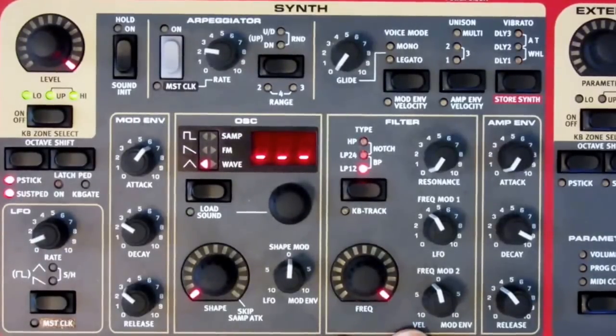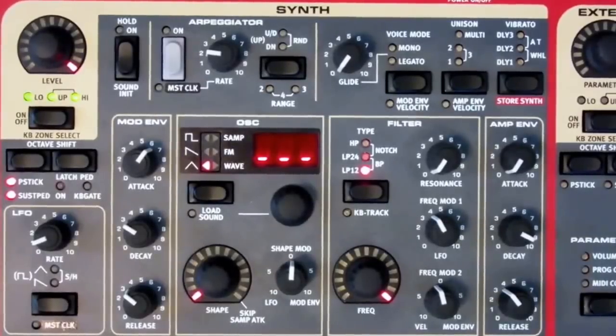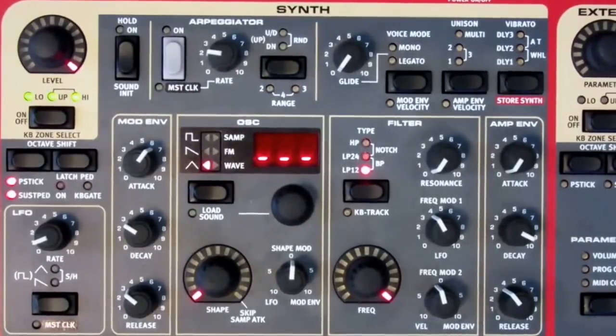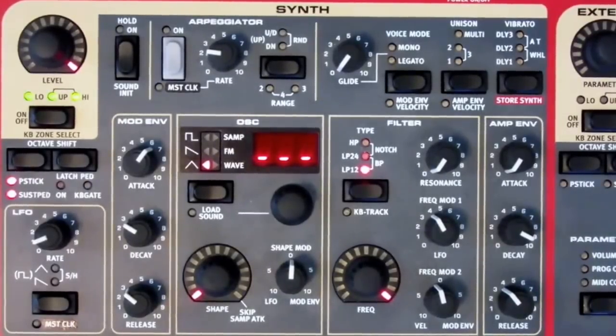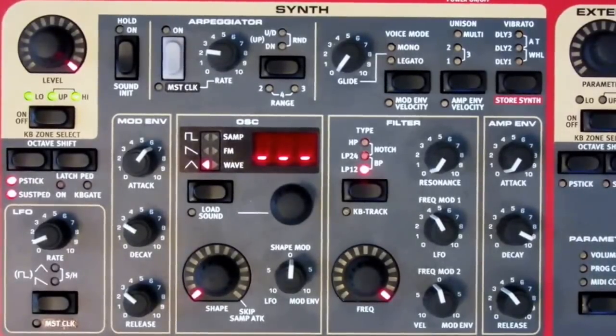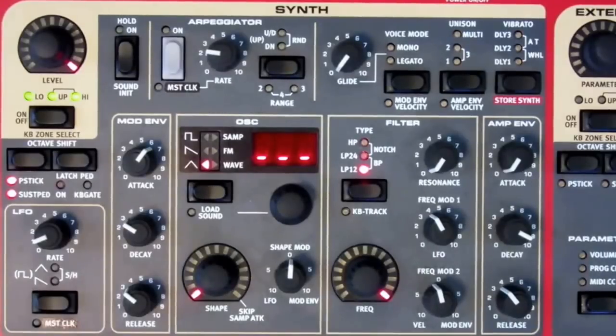So let's try that. First, let me add a little reverb. For the reverb, I usually do about 2.4 on the stage 1 setting.